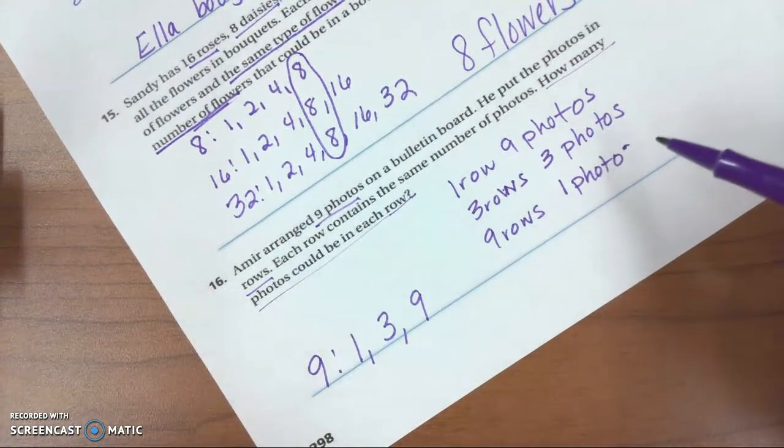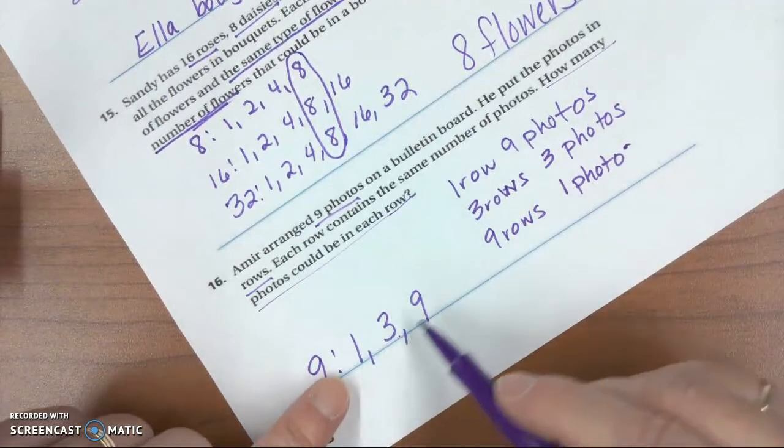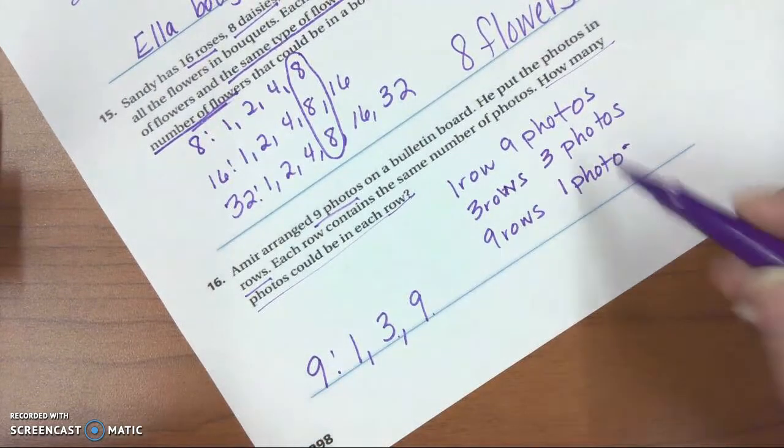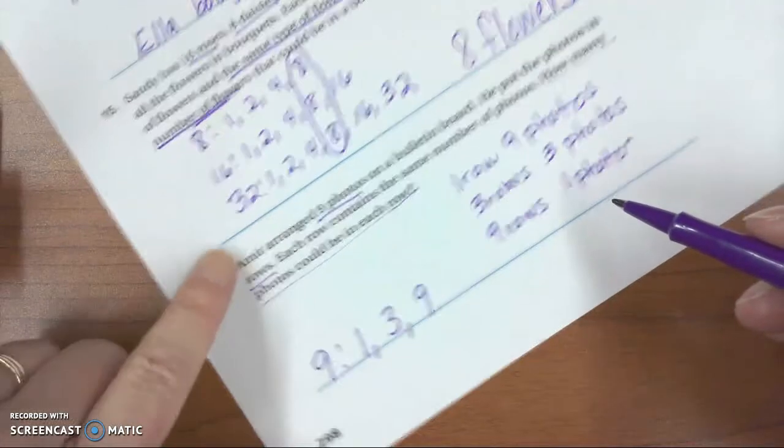And those you can list. You can say 1, 3, or 9 rows if you want to, or 1, 3, or 9 photos in each row, because that's all the options that are available for Amir.